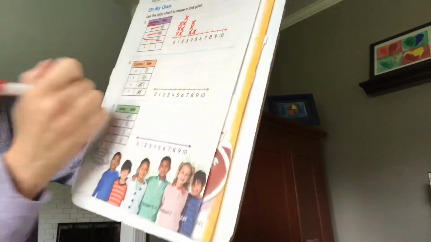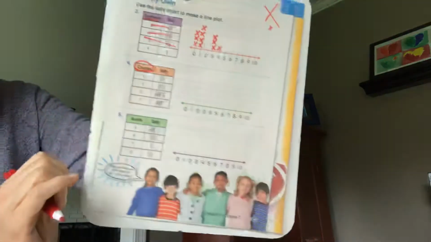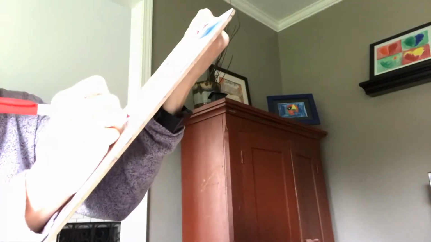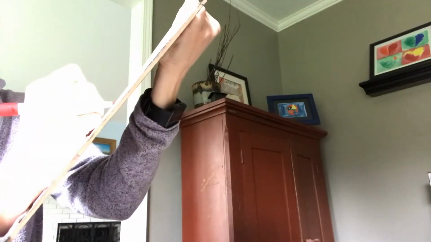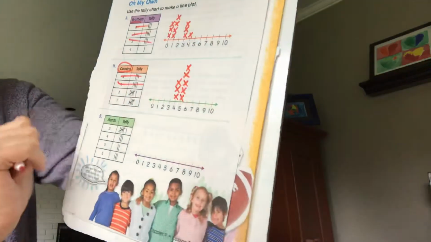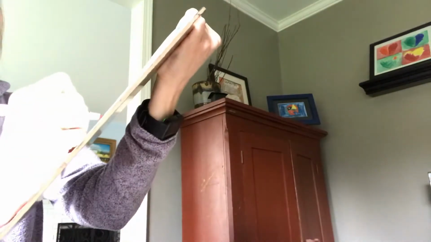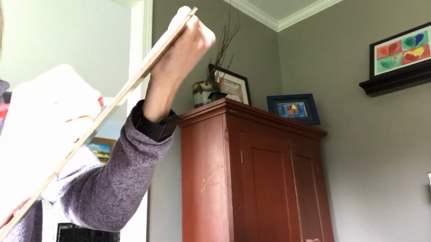Okay, so again, here, this is the number of cousins. I'm going to go a little bit faster with this one. There are 3 that have 4 cousins. 3 children have 4 cousins. So I did this one. There are 4 kids that have 5 cousins. 1, 2, 3, 4, 5. There are 6 children that have 6 cousins. So 1, 2, 3, 4, 5, 6.